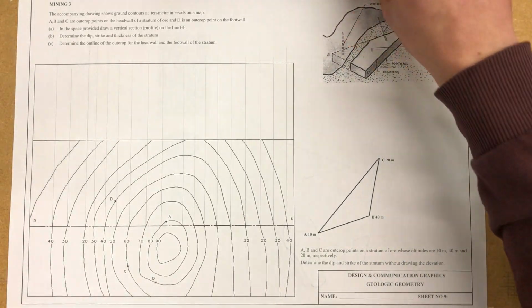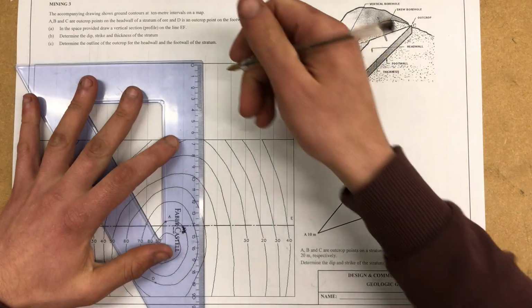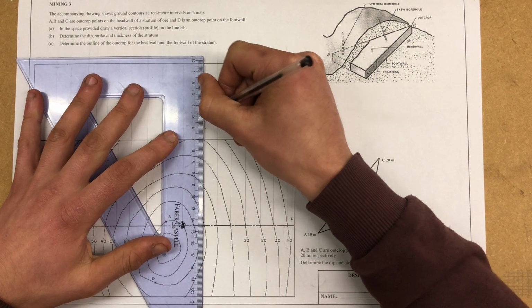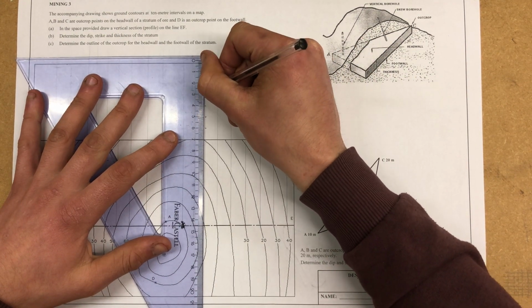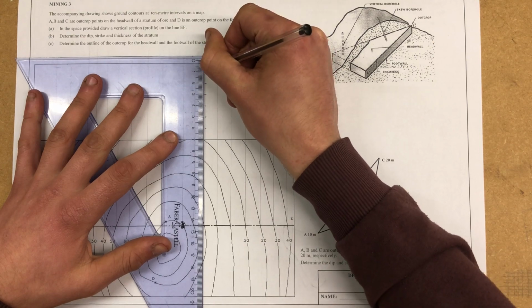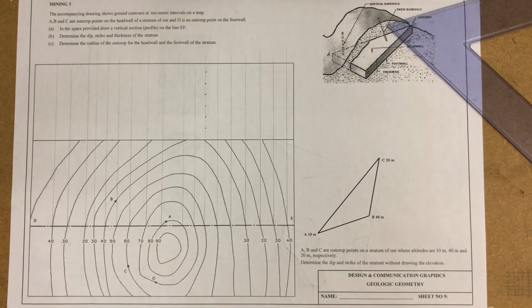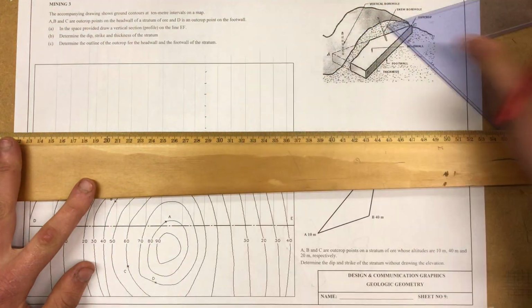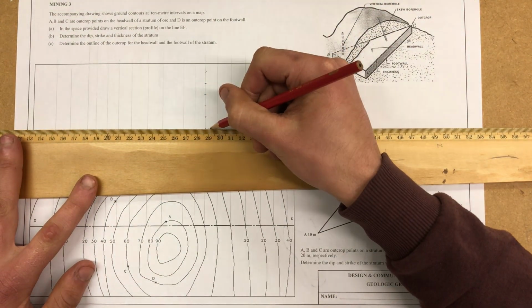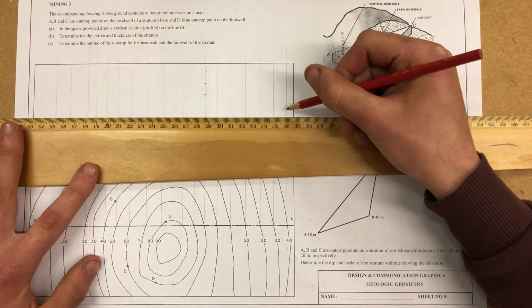Okay. Right, we're stepping up our measurements. I'm bringing them across.